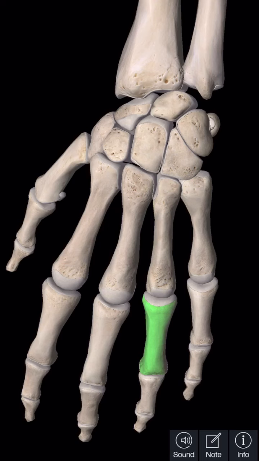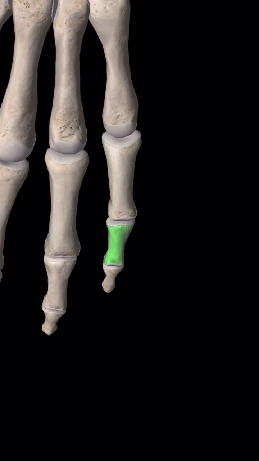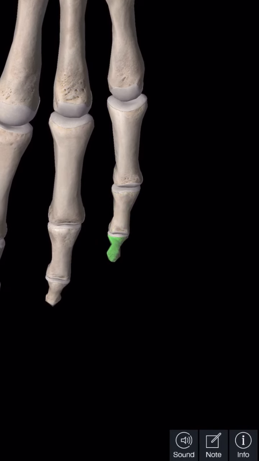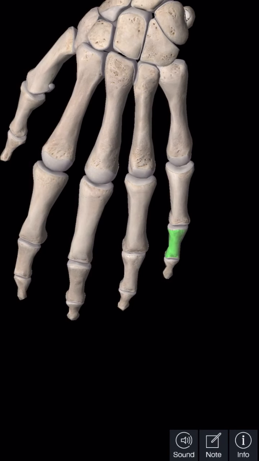So between these two, this is the proximal interphalangeal joint, whereas this one between these two is the distal interphalangeal joint. But the thumb has one metacarpophalangeal joint and only one interphalangeal joint. In this video, first we will discuss the fingers, and then later on we will discuss the thumb.